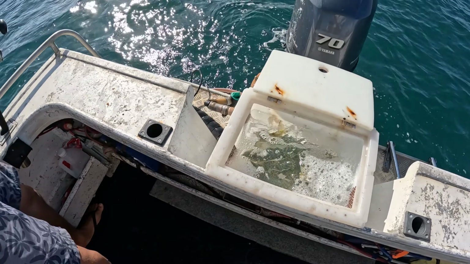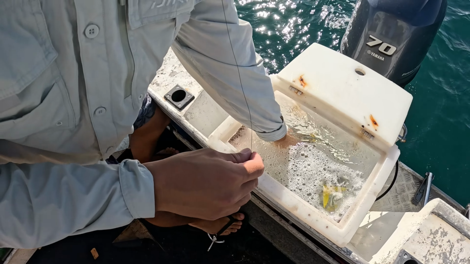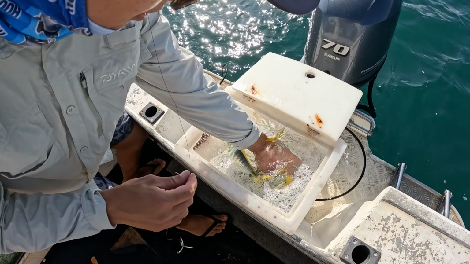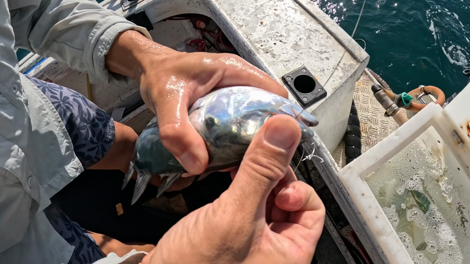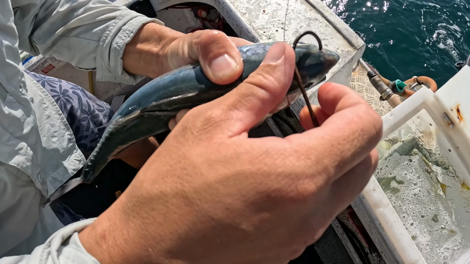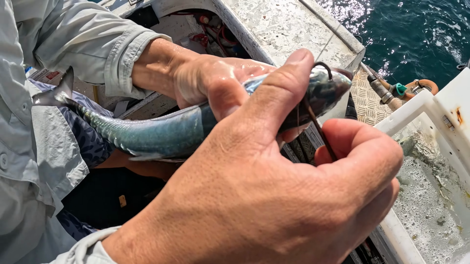Finny scad. You want to loosen the drag a bit? Oh no, that's okay. What happened to that other fish I had? Oh, there you are. My rig's probably a bit short for this. Solid. I'll get it in.